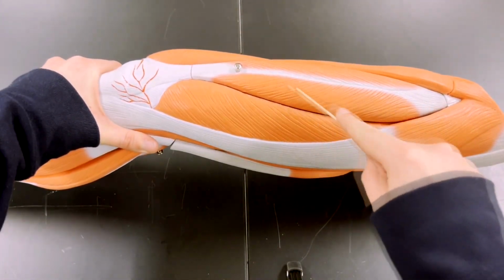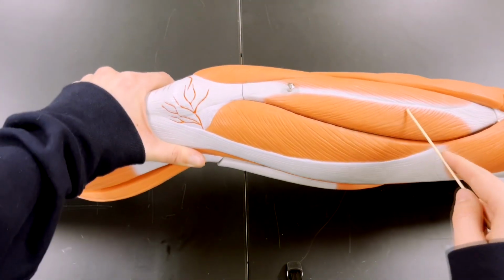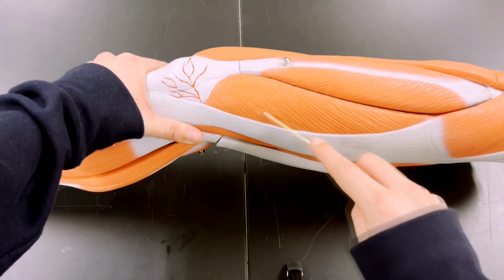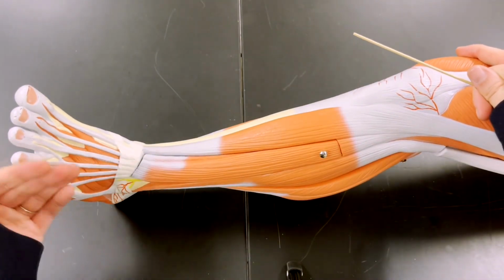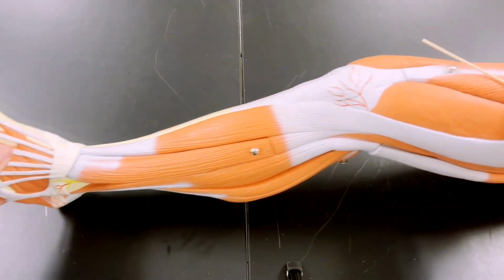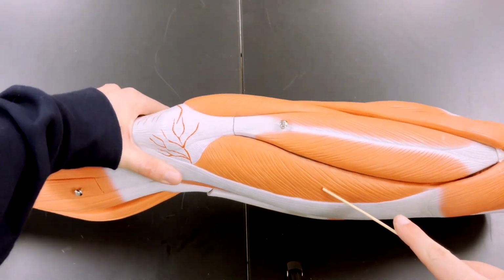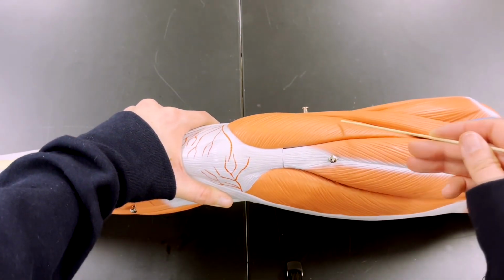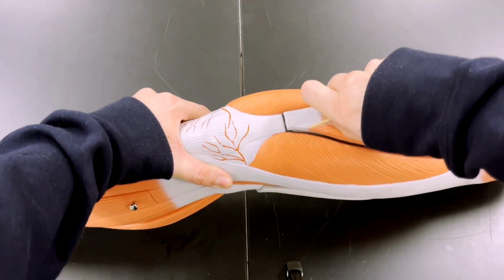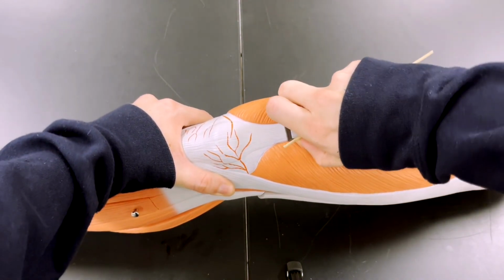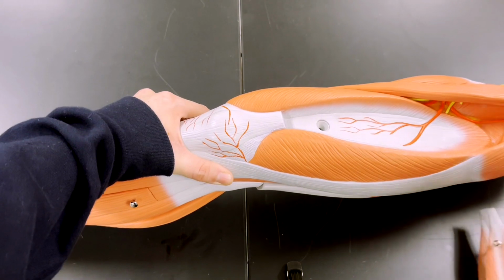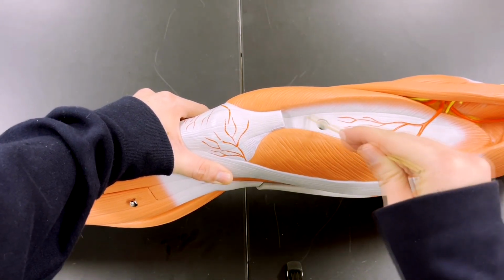Here is going to be our rectus femoris. We're also going to have our vastus lateralis. And again, we know that this is going to be lateral, this is going to be medial. So we're going back up here, seeing our vastus lateralis. We're going to see our vastus medialis. And if we were to reflect the rectus femoris, we can see our vastus intermedius.